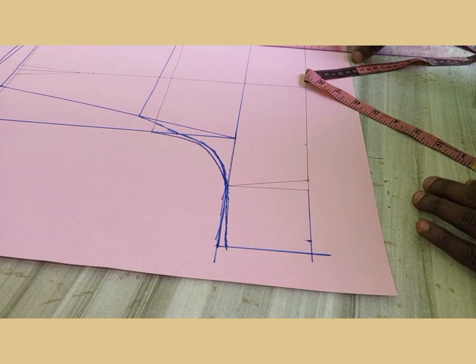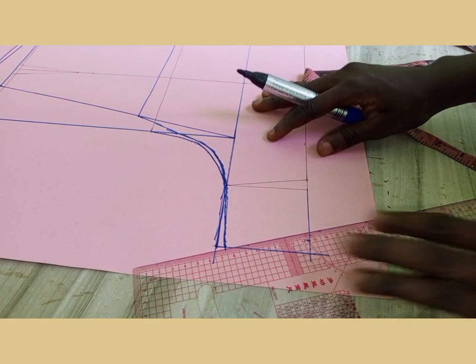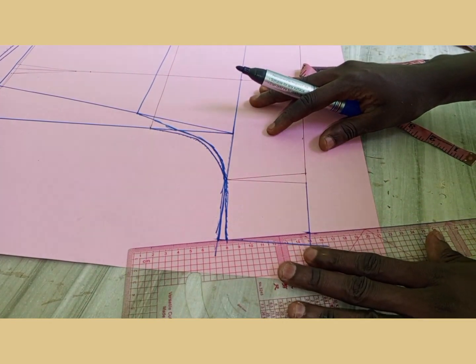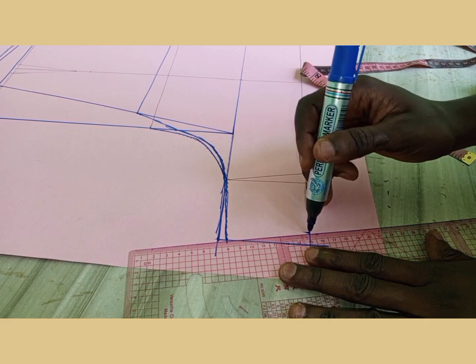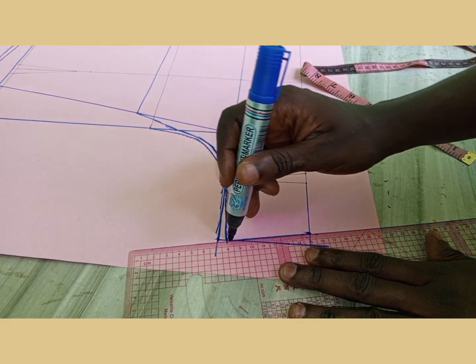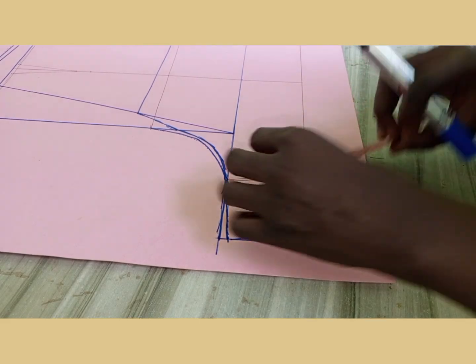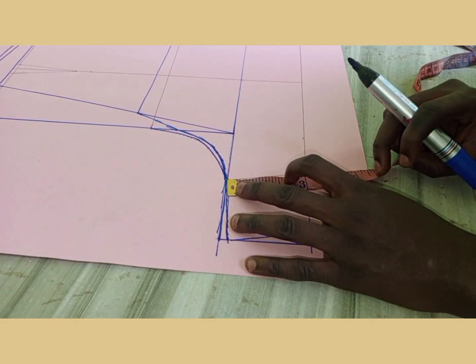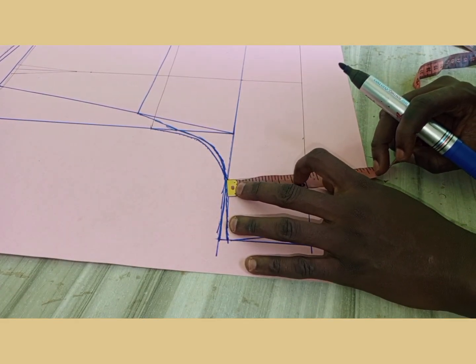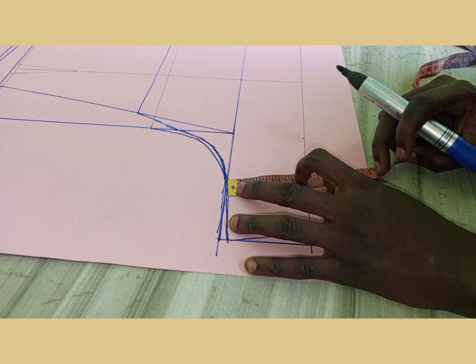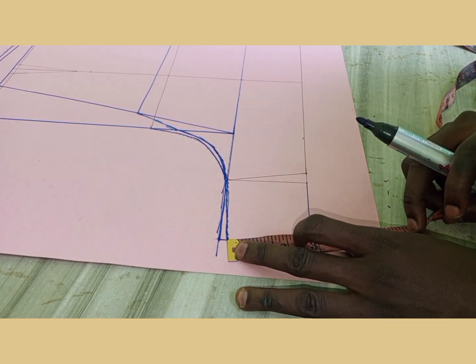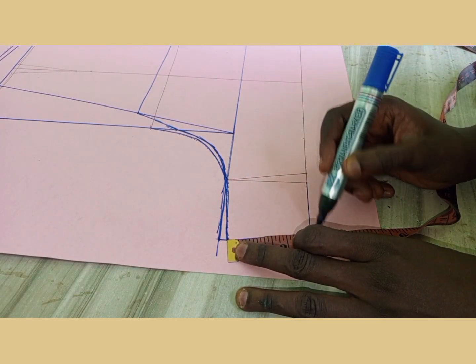And because I came down from my crotch extension by 1/4 of an inch, that means this leg, the back leg, is shorter now. So what I need to do is to measure the front leg of my shorts.